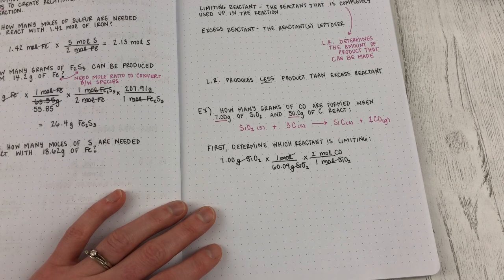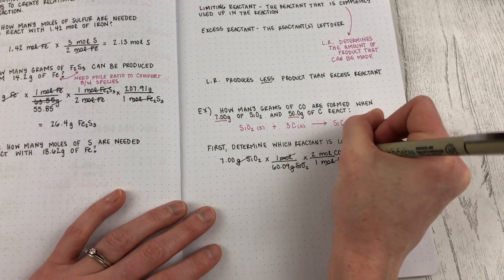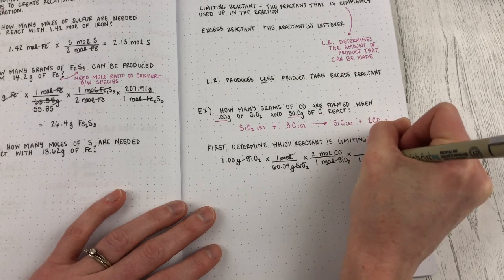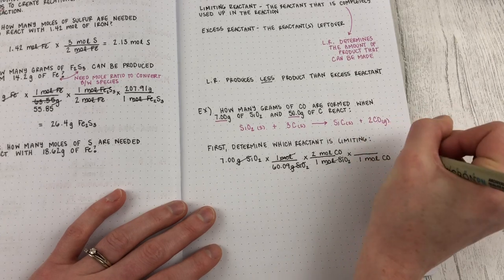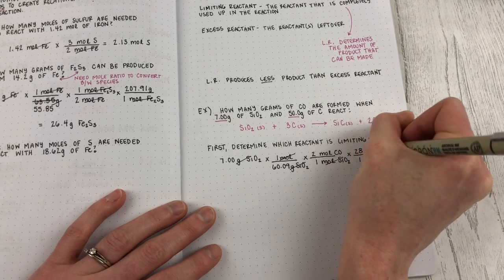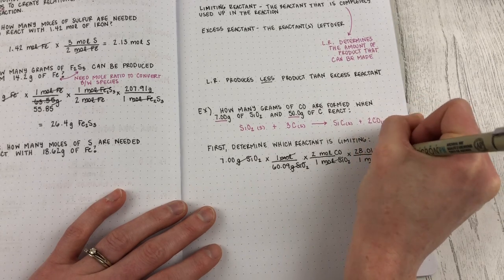And then finally, I'm going to determine how many grams of carbon monoxide will be formed. So 1 mole of carbon monoxide, the molar mass of carbon monoxide is 28.01 grams.